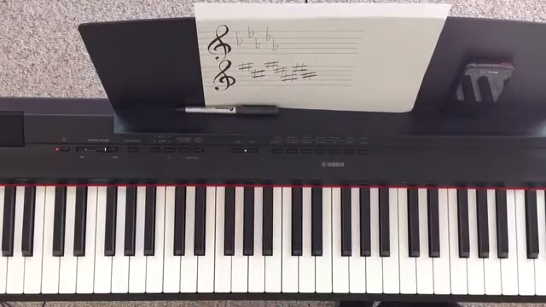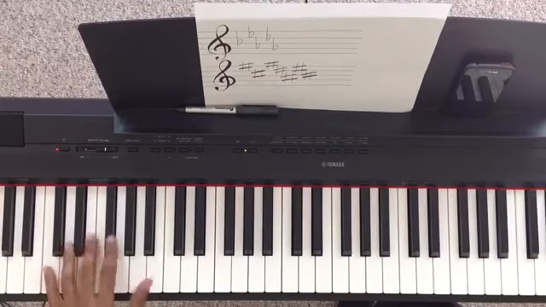names. First of all, let's understand there's only 7 unique letters that are used in music. So if you can say your ABCs from A to G, you got this one in the back, okay?